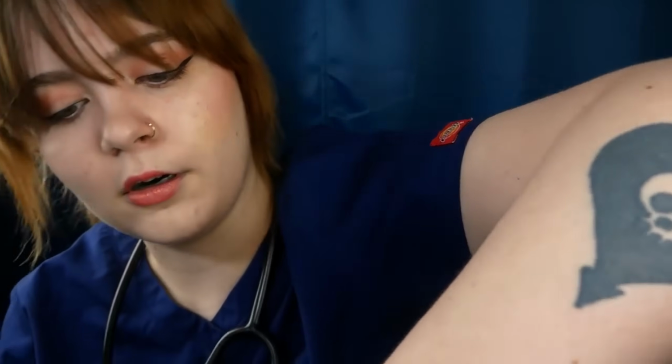Good. And let's go ahead and look at the other arm as well, from the shoulder here down the upper arm, the elbow right here, forearm, and the hand.